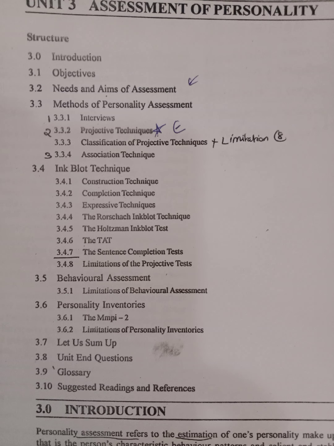The limitations of this technique are it is subjective, examiner influence, no meaningful theories, and poor predictive ability.